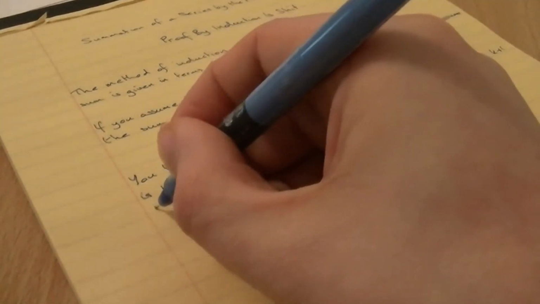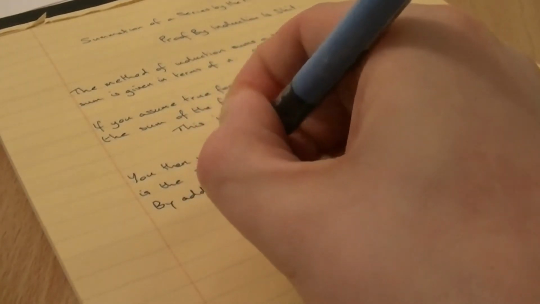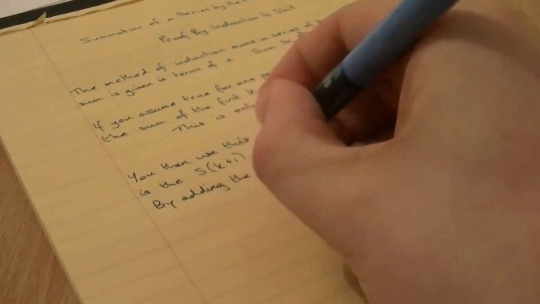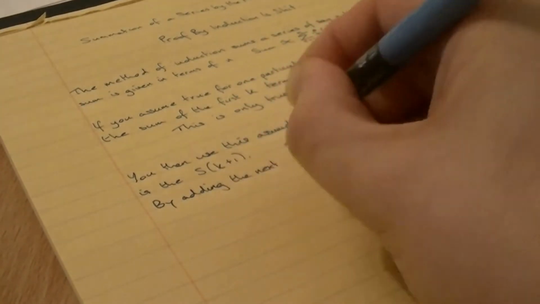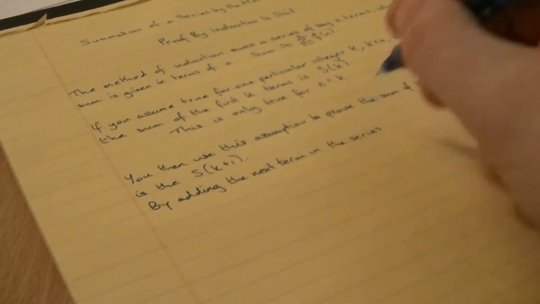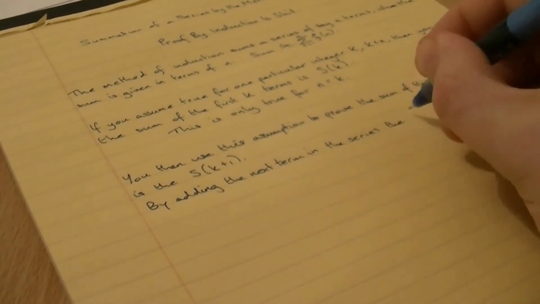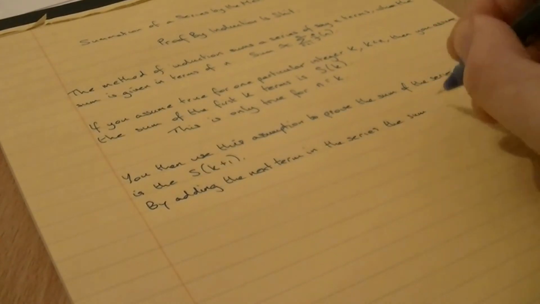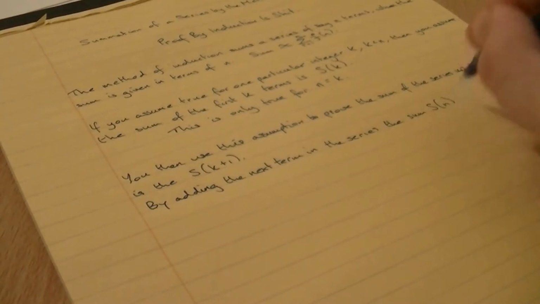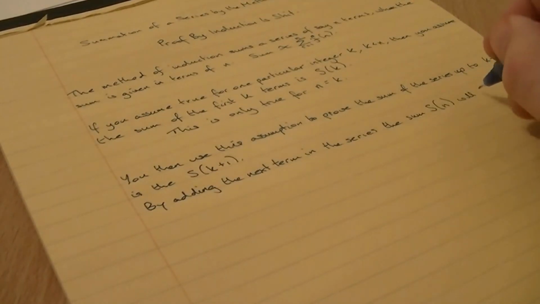By adding the next term in the series, the sum will have exactly the same form.